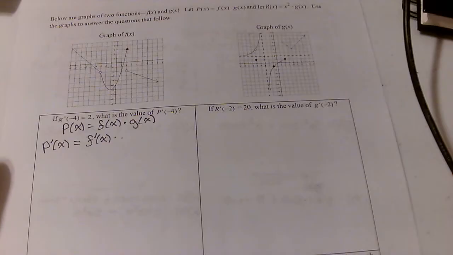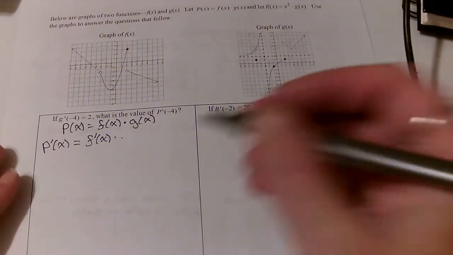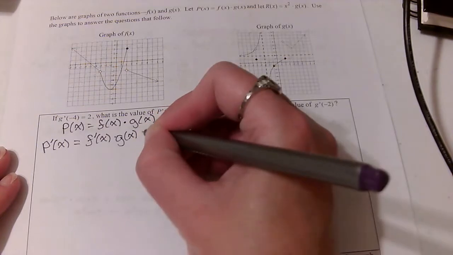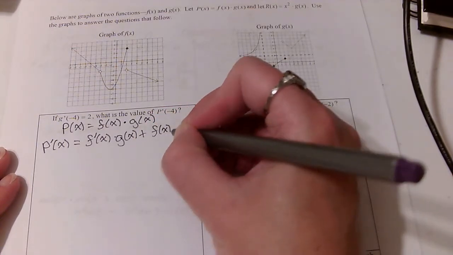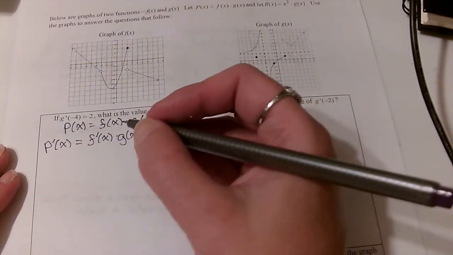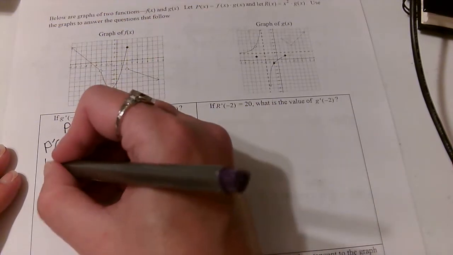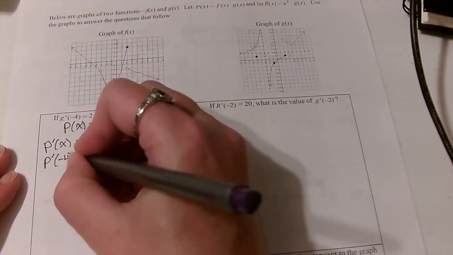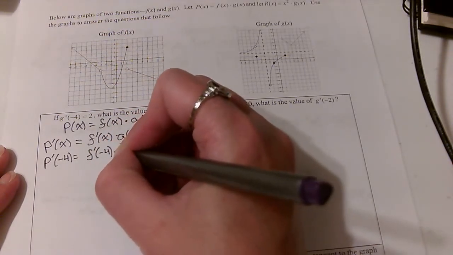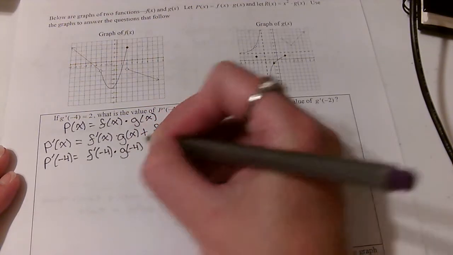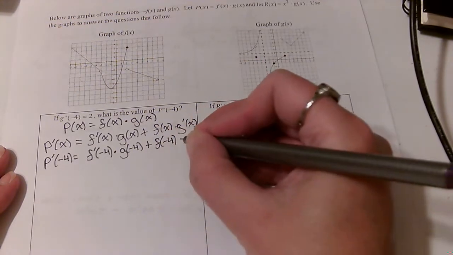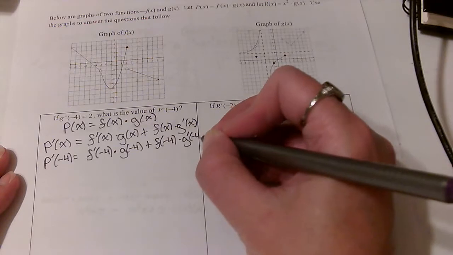The derivative of a product is going to be the derivative of the first times the second plus the first times the derivative of the second. Now we want to find that at -4. So I need to find f prime at -4 times g of -4 plus f of -4 times g prime of -4.